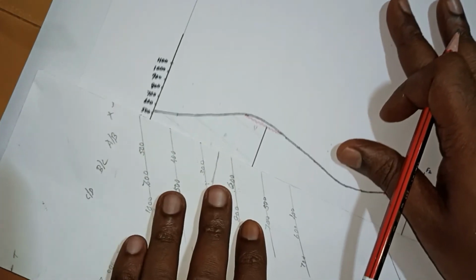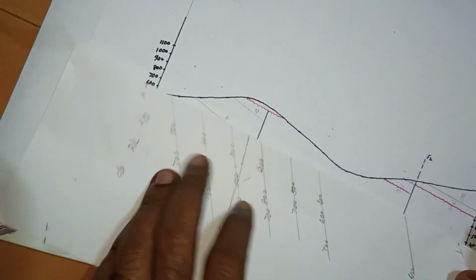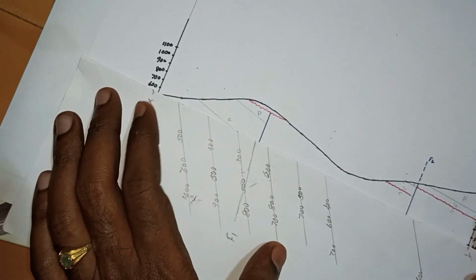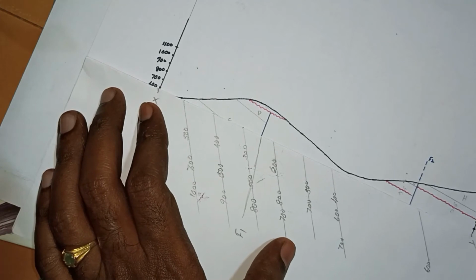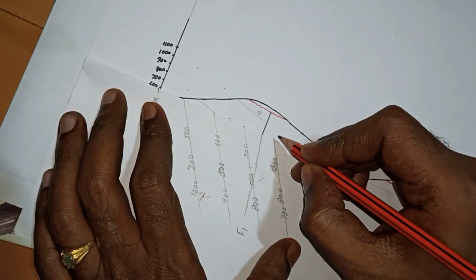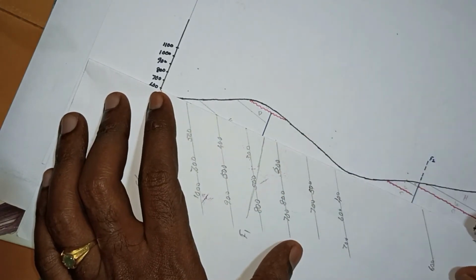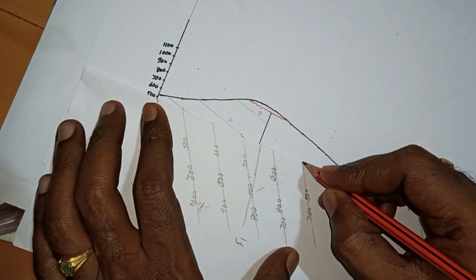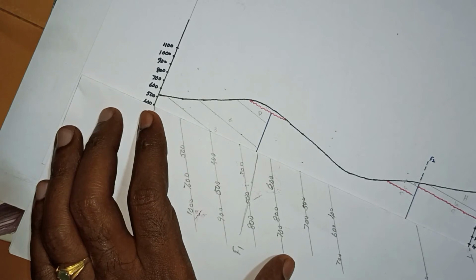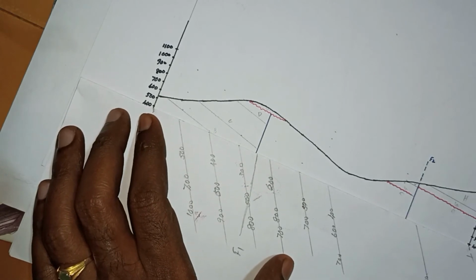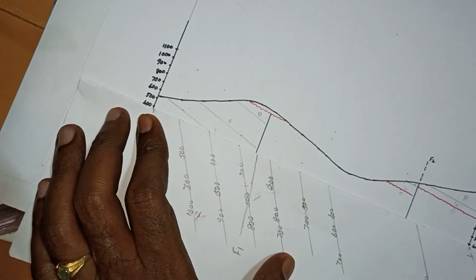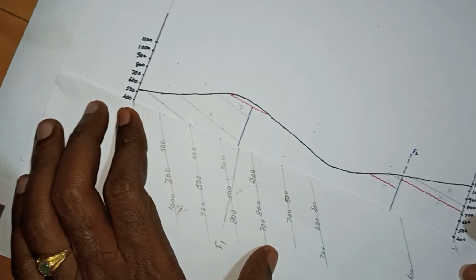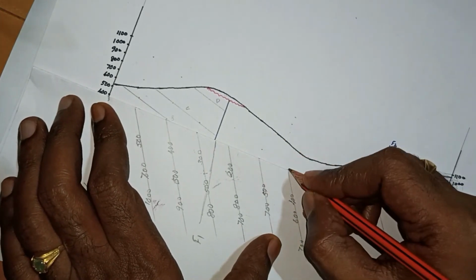Now start plotting these values. 600, 500, 400.